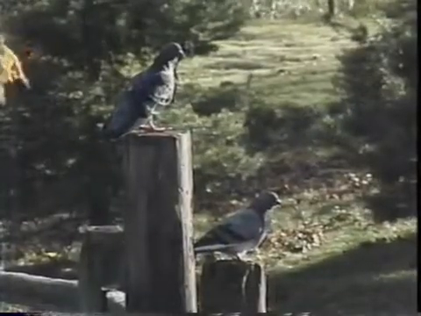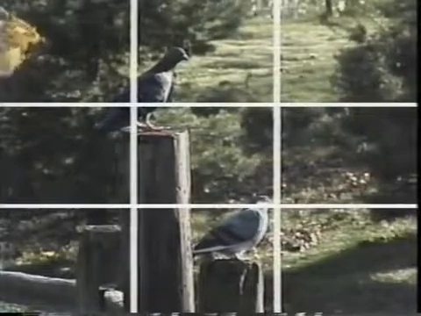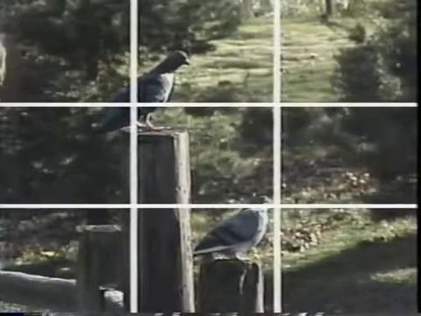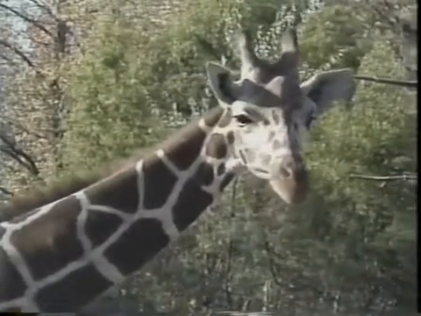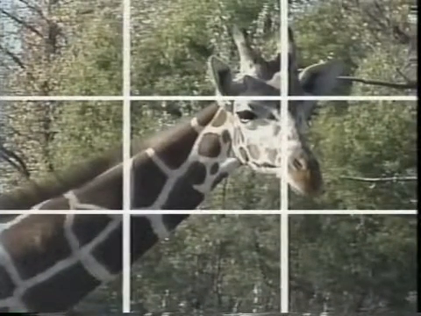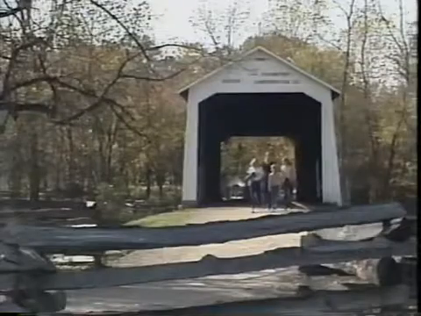Mentally divide the frame into thirds, horizontally and vertically. Then simply position your subject where 2 of the lines cross. The point you choose depends on the feeling you're after, how the shot will relate to the next one, and the other elements you wish to include.